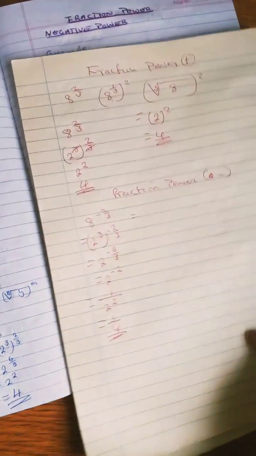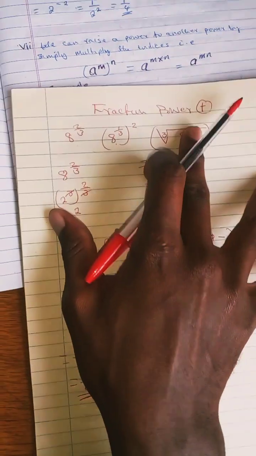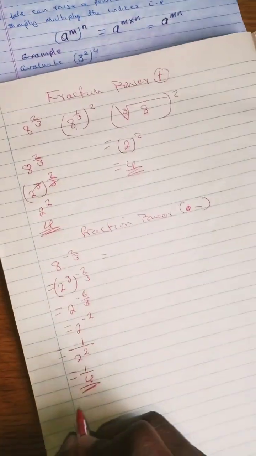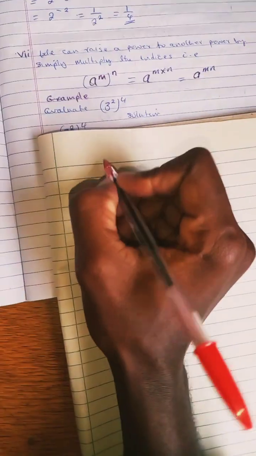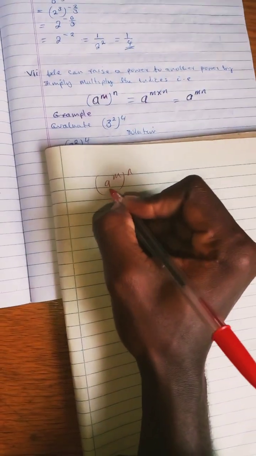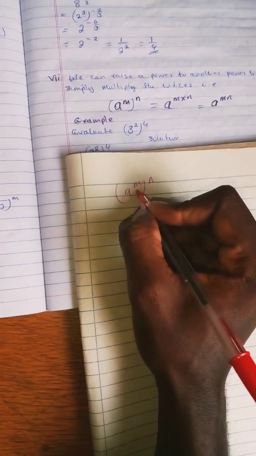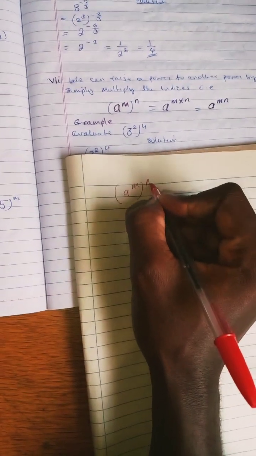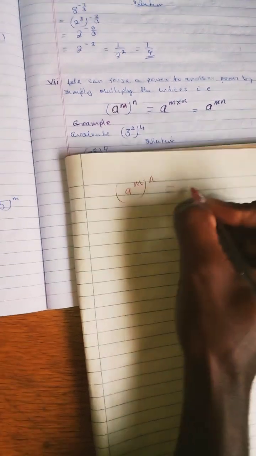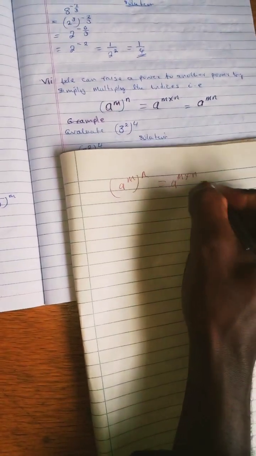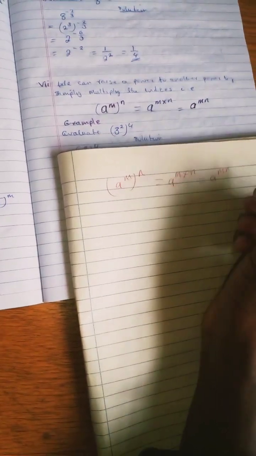Now let us look at the last but not the least law of indices. This law also is very important. When we are given a question of this caliber, we need to know how to work it best. So we are saying that if A to power M, all to power N, this is a law. When you're given this kind of question, how do we work it? We simply multiply the power of A by the outside power also. So this will simply be A to power M times N. As simple as that. And we get our final answer to be A to power N multiplied by M.